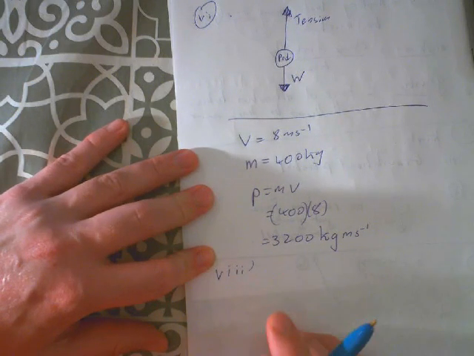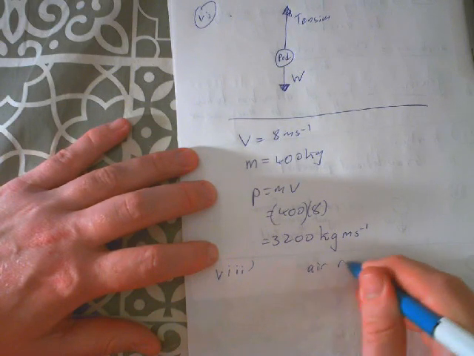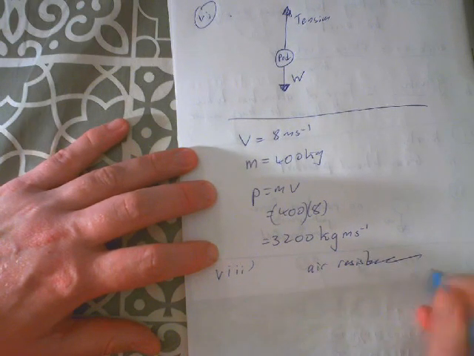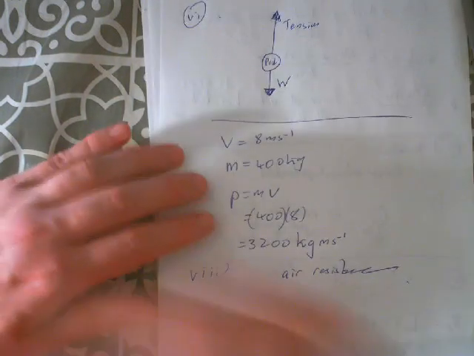Okay, the very, very final part, VII, is state one energy loss that might prevent the pod from reaching its maximum height. That's going to be air resistance. It's going to slow it down a little bit. Okay, and that's everything for that question.